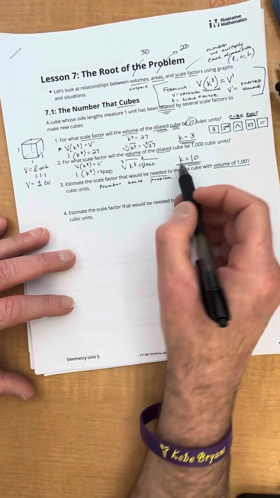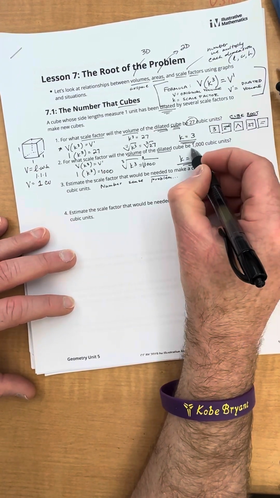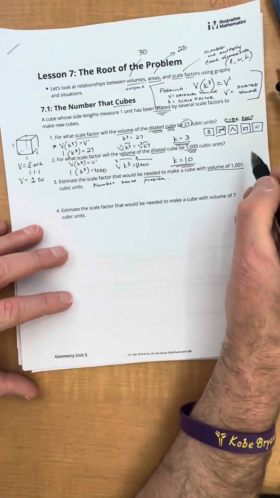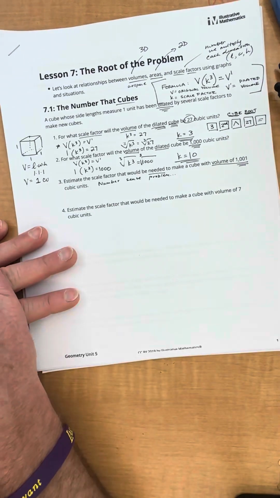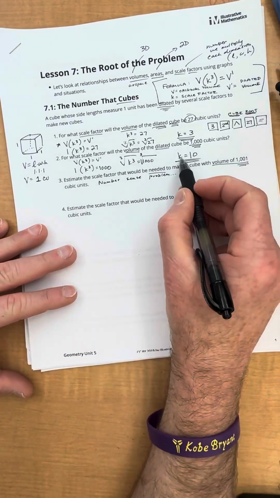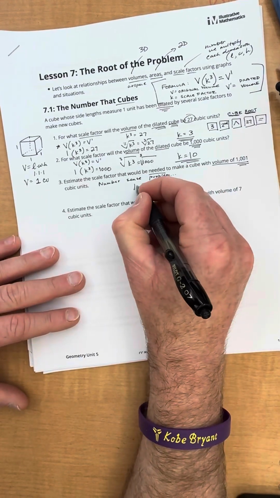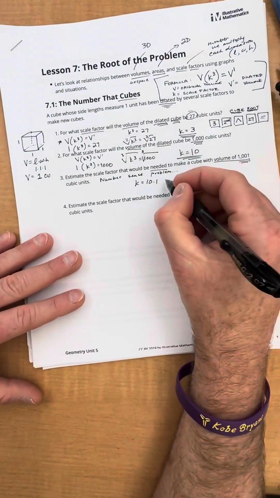So because we know that K equals 10 for the change to 1,000, what's a good estimate if it changed to 1,001? Well, you know it's going to be a little bigger than 10. So my estimate, let's just say K equals 10.1. That would be a good estimate.